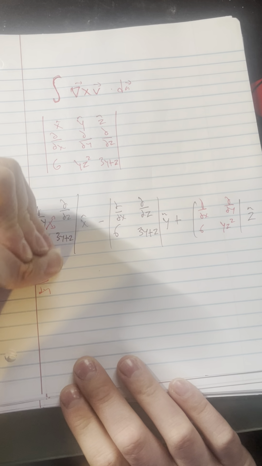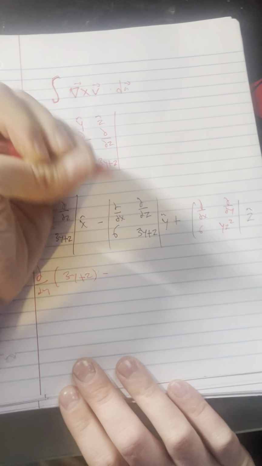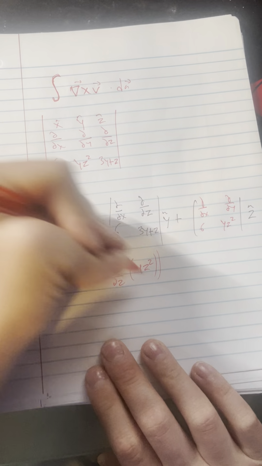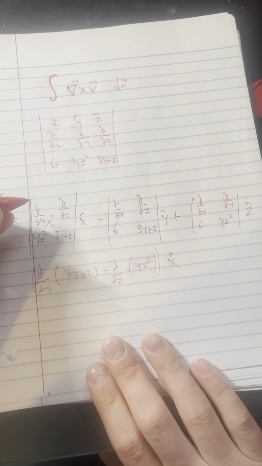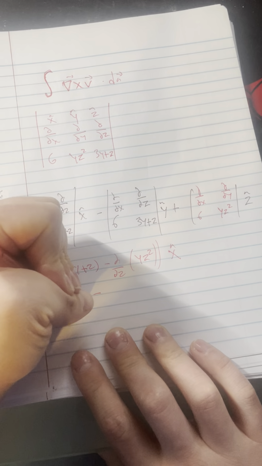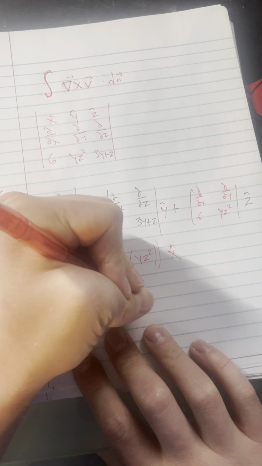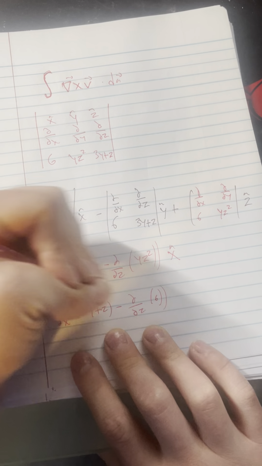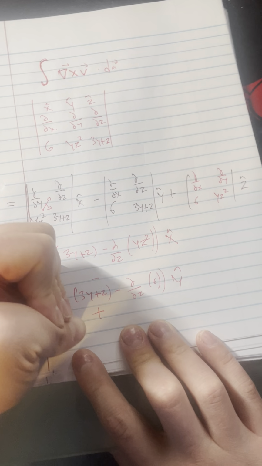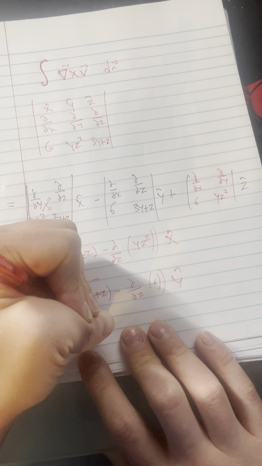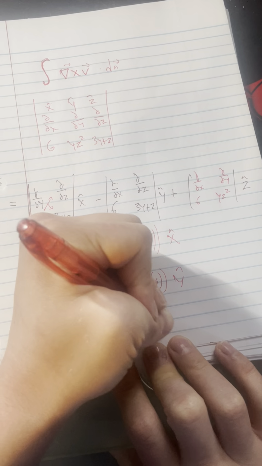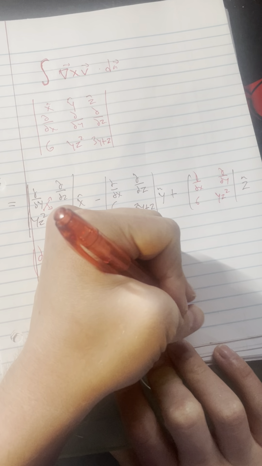So partial by partial y of 3y plus z minus partial by partial z of yz squared is the x hat component, minus partial by partial x of 3y plus z minus partial z of 6, which is the y hat component, plus partial by partial x of yz squared minus partial by partial y of 6, which is the z hat component.